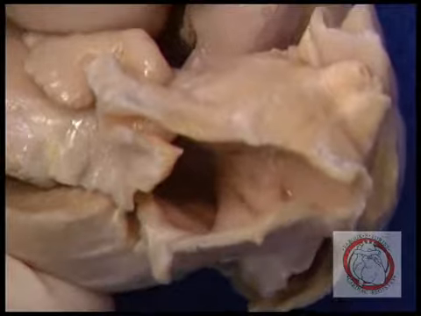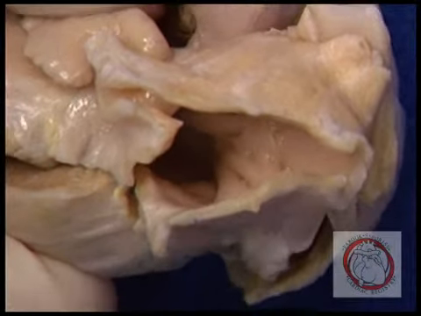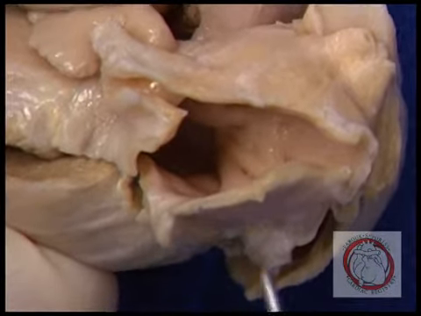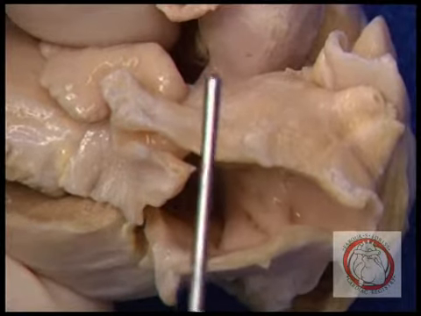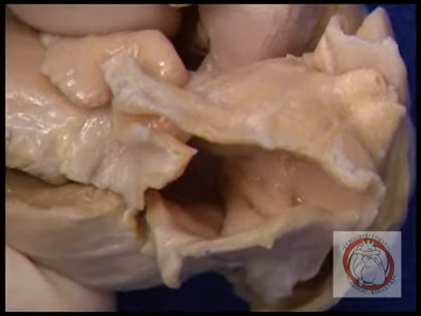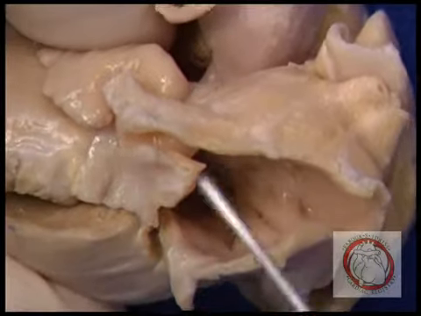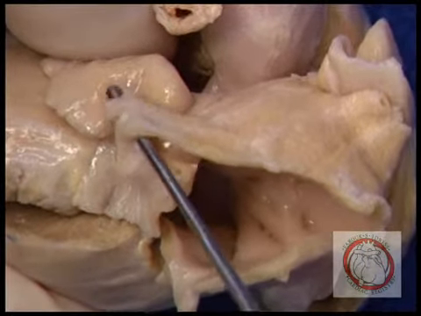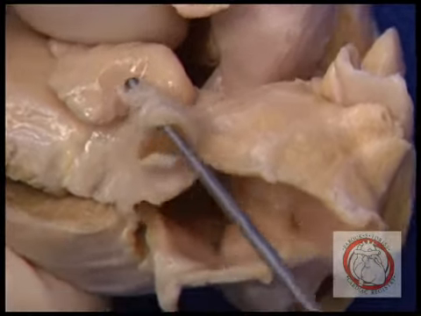The larger part of the left atrium is dominated by the venous component, and the venous component forms the roof of the chamber. And entering the roof at each of its corners, we have a pulmonary vein.